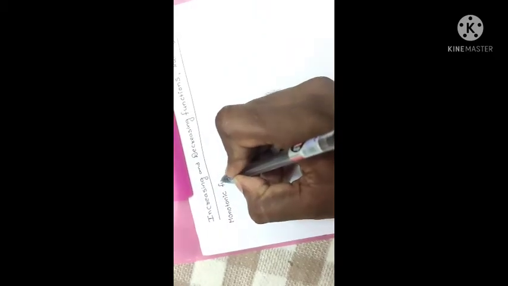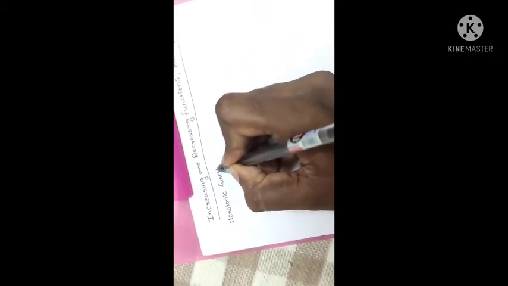First of all, what is meant by increasing and decreasing function? Before learning increasing and decreasing functions, we first need to learn the definition of a monotonic function. What is meant by monotonic function?